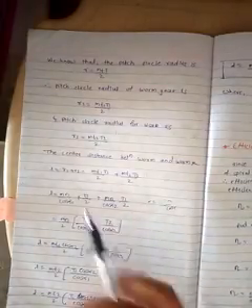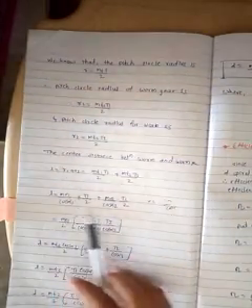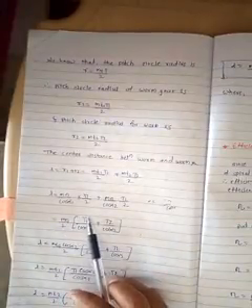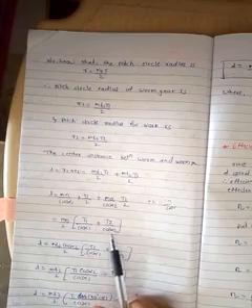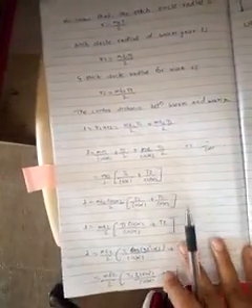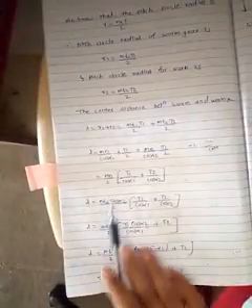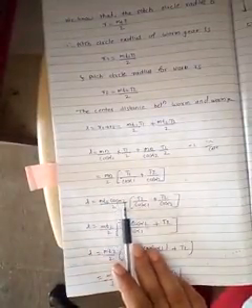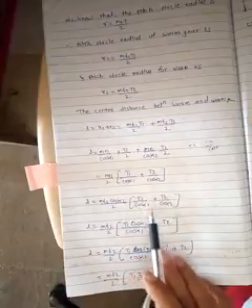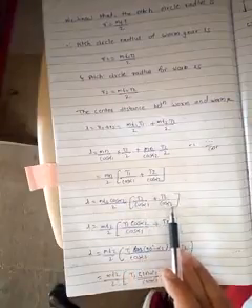Then mn and 2 become common, and in the bracket we have t1 upon cos alpha1 plus t2 upon cos alpha2. Then mn is mt2 cos alpha2 upon 2, in bracket t1 cos alpha1 plus t2 cos alpha2.